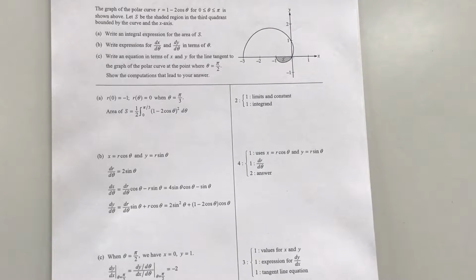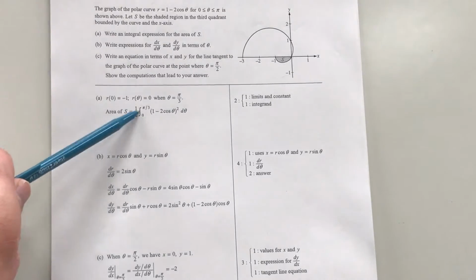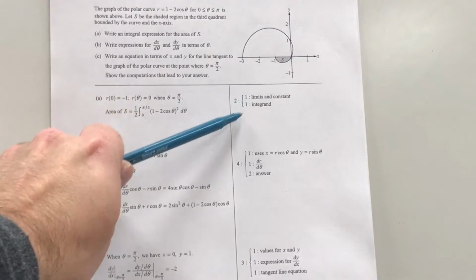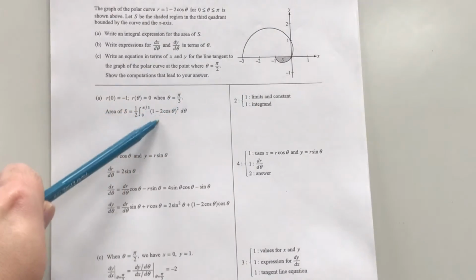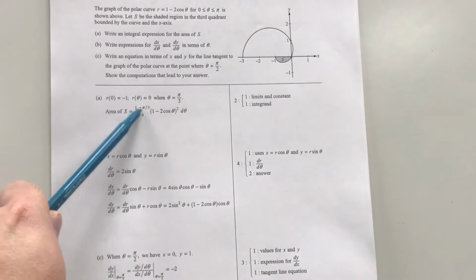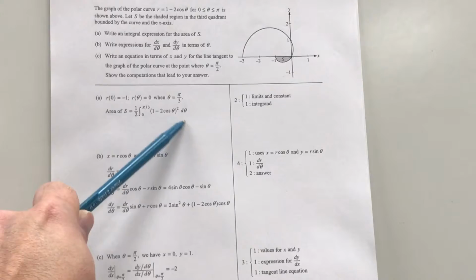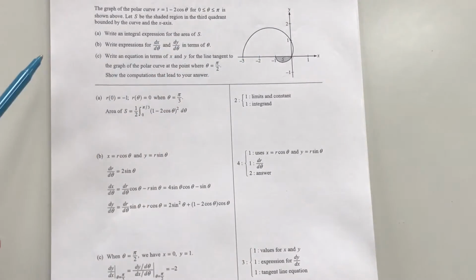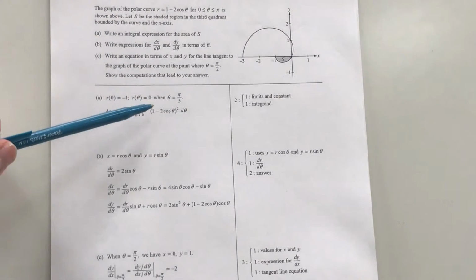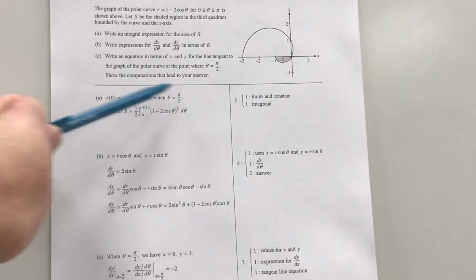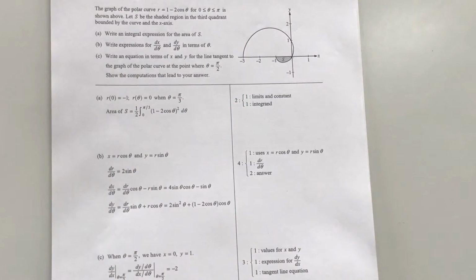If you couldn't find that bound, notice, if you just set this up correctly, even if your bounds are wrong, they call the bounds the limits here, you can get a point for the integrand. If you've got the 1/2 r squared d theta, really if you've even got the r squared d theta, because they're putting the 1/2 out with a constant, you can get one of these points. So don't get thrown off and say, well, I'll never find that coordinate there, so forget it, I'm just going to skip it. Make sure you write it out, make up a bound there if you have to, because the setup could get you worth 1 point if you kind of demonstrate that you know how to find the area of a polar curve.